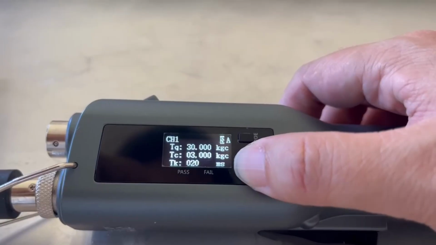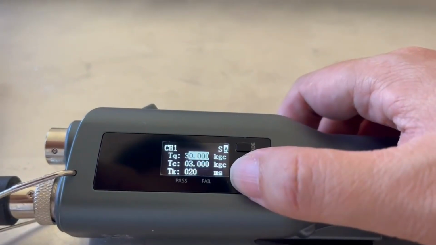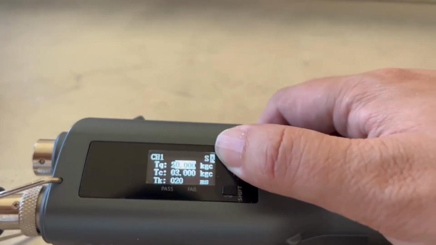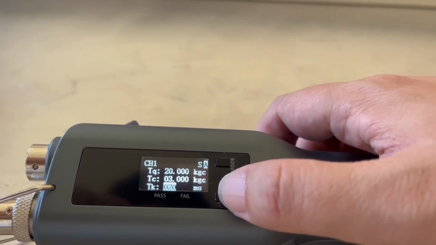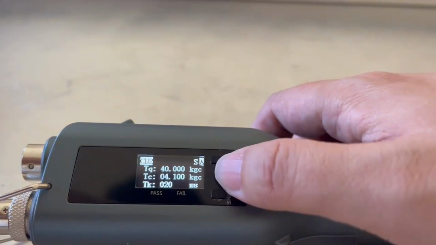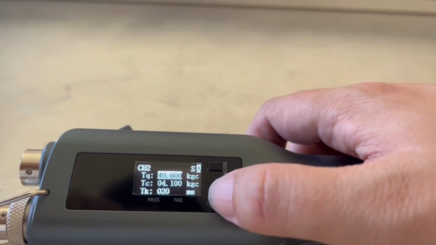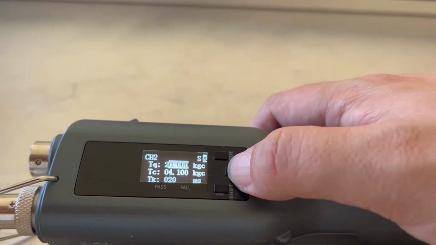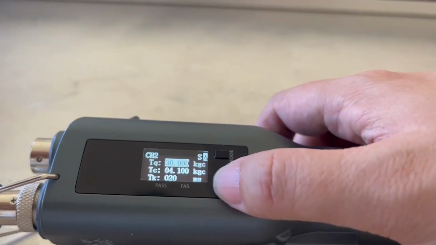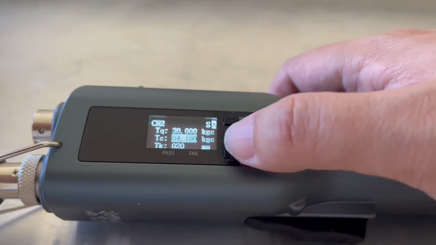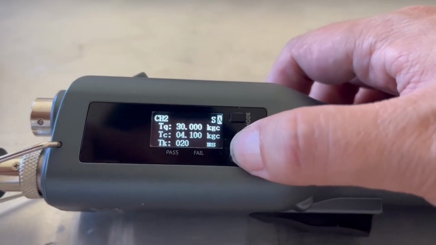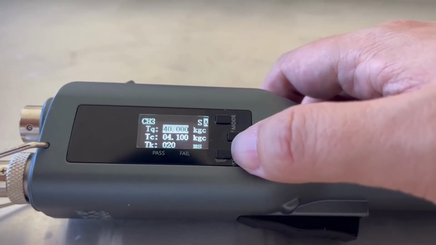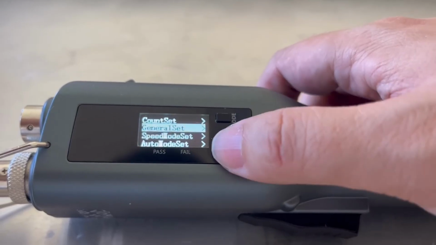Now we will set 3 different target torques and put them into channel 1 through channel 3, with torque values of 20 kilograms, 30 kilograms, and 40 kilograms, respectively. Once finishing the first channel, navigate to the CH icon, and click Enter to switch to the next channel for parameter editing, and use the same method to edit all the channels with different parameters. Now we have all 3 channels set up respectively.